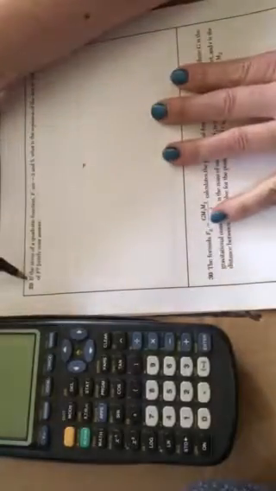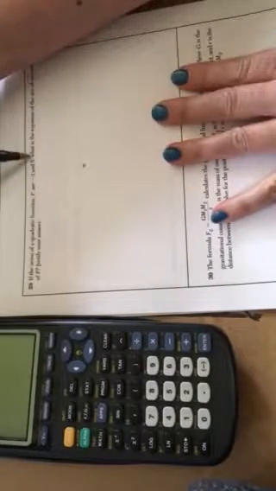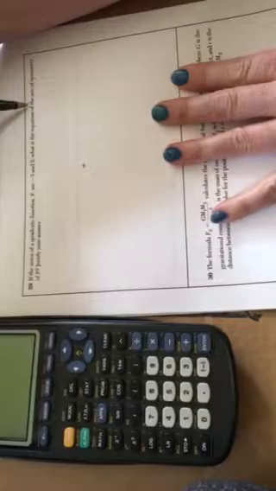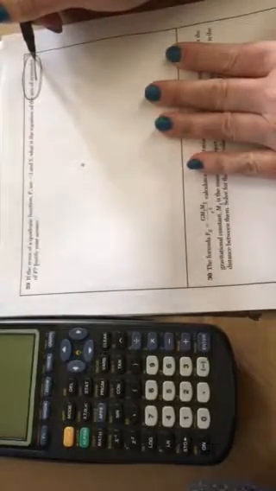This one says, if the zeros of a quadratic function f are -3 and 5, what is the equation of the axis of symmetry? Okay, wait a minute. Just looking at this, we haven't had a chance to talk about this year, but axis of symmetry, we know what that is, right?